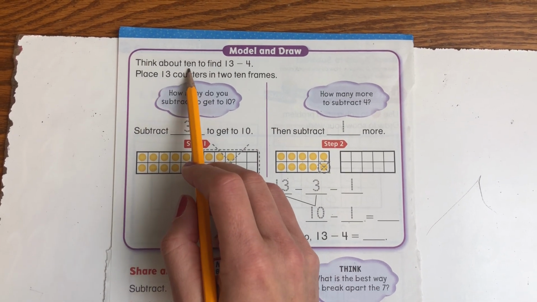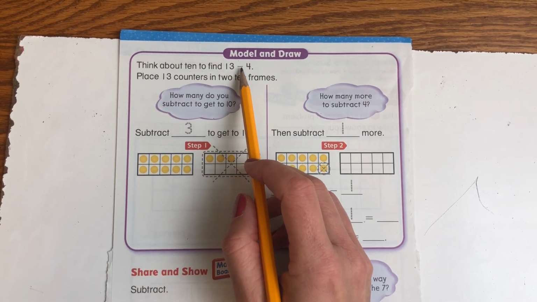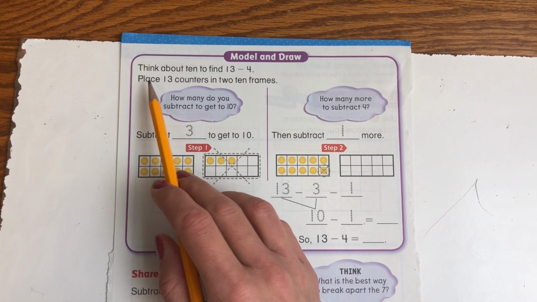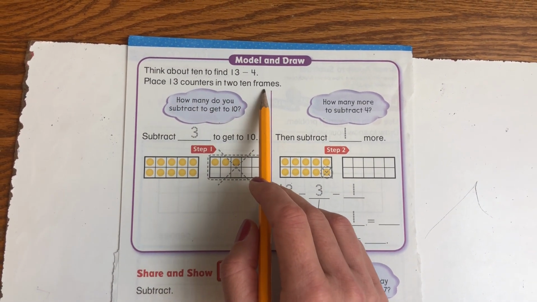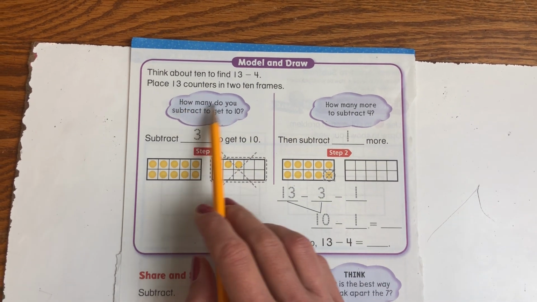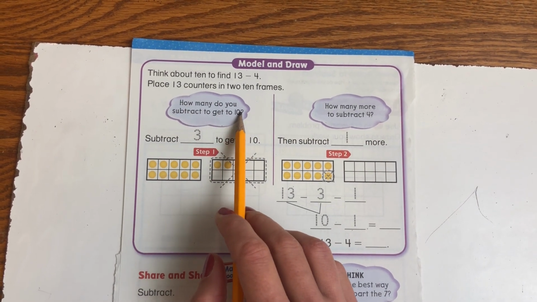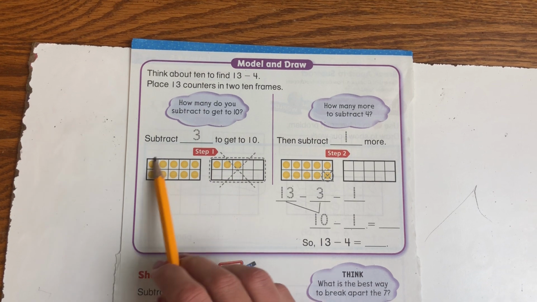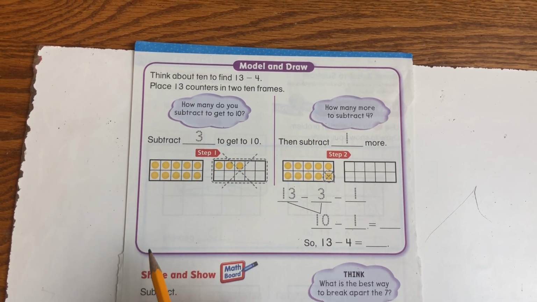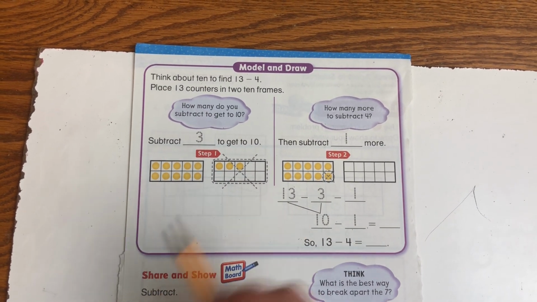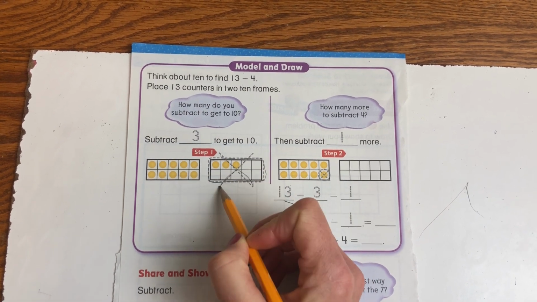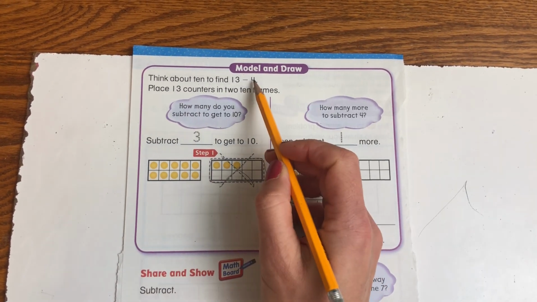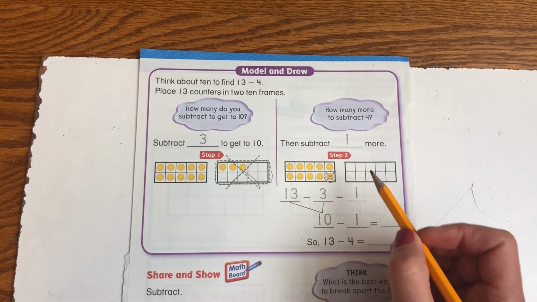Think about 10 to find 13 minus 4. Place 13 counters in 2 10 frames. How many do you subtract to get to 10? So if I have 13 here, how many do I have to subtract to get to my 10? I have to subtract these 3, don't I? But it wasn't just minus 3, it was minus 4.